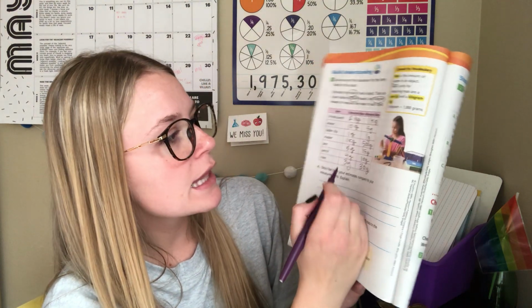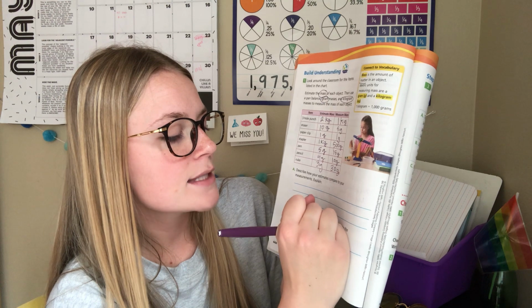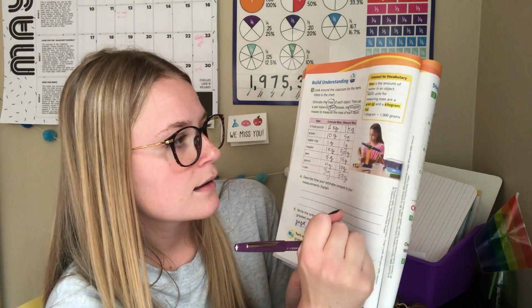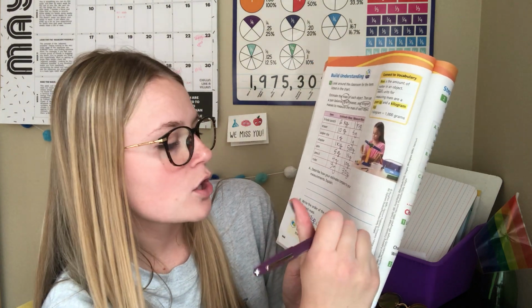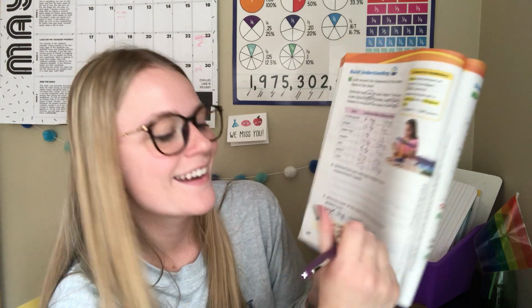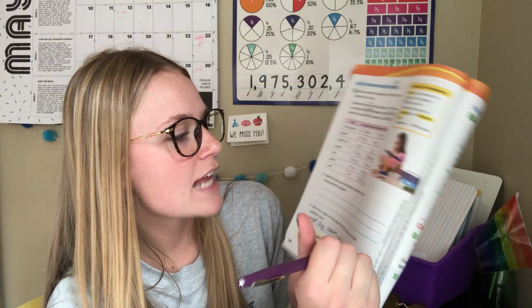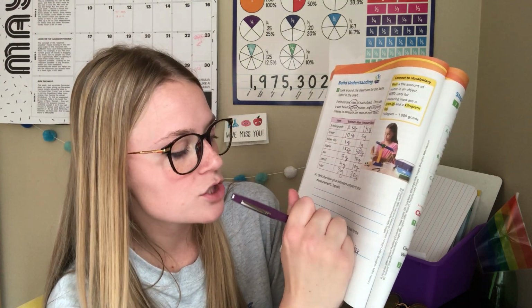So it goes paper clip, and then we have our eraser, then the pencil, then the pen. Oh wait, did I miss something? Oh wait, no I didn't. Pencil, pen, ruler, stapler, and 3-hole punch.